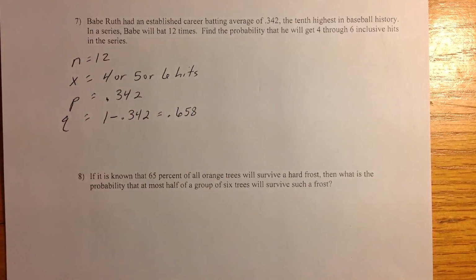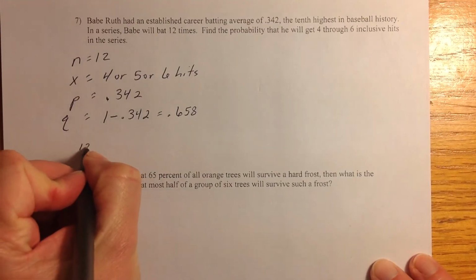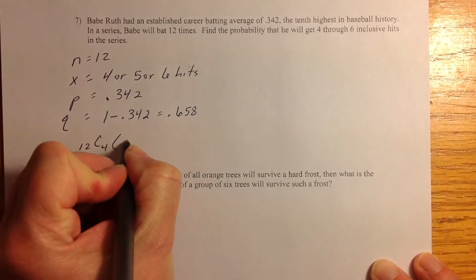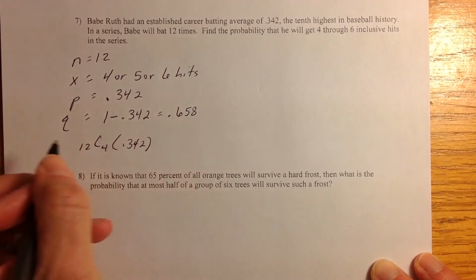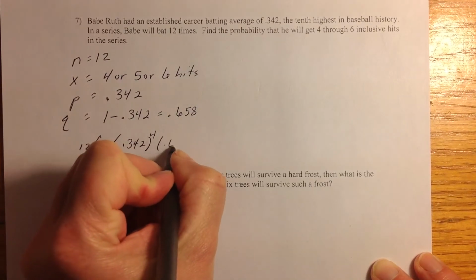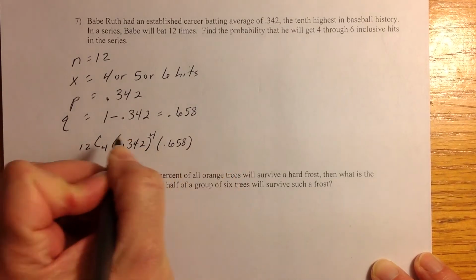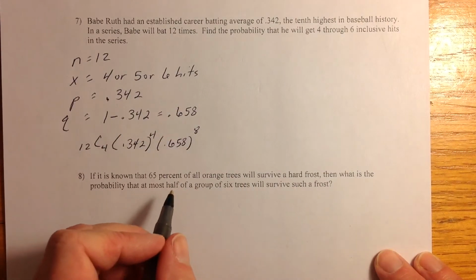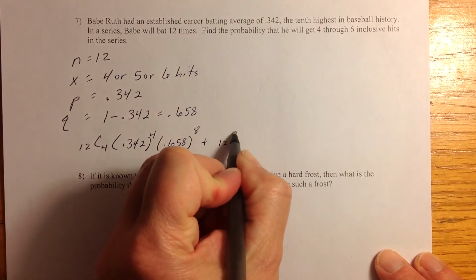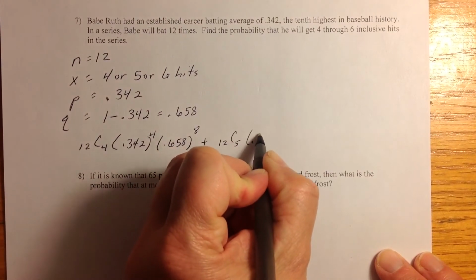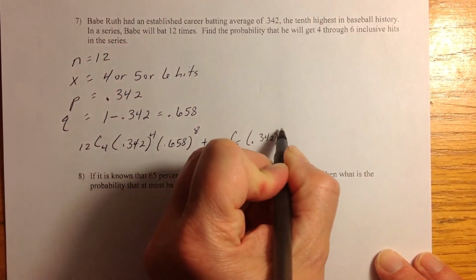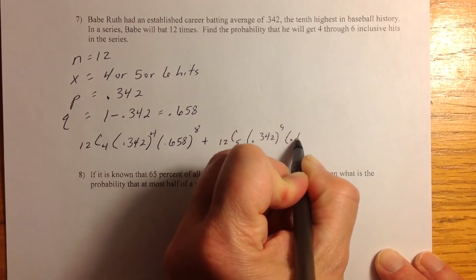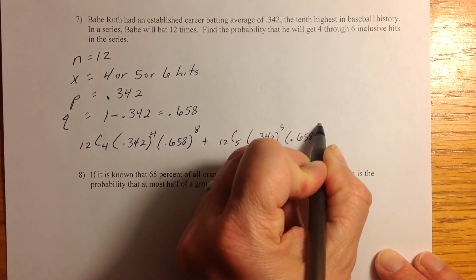There's really no workaround here. We have to use the formula 3 times. So we get 12C4, 0.342 to the 4th, 0.658 to the 8th, because we want these numbers to add to 12, plus 12C5 times 0.342 to the 5th times 0.658 to the 7th.